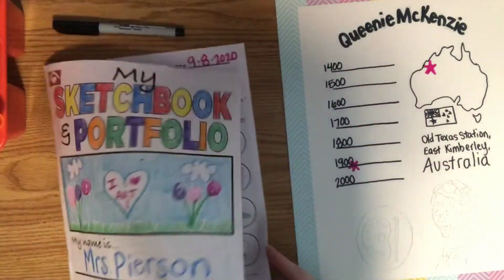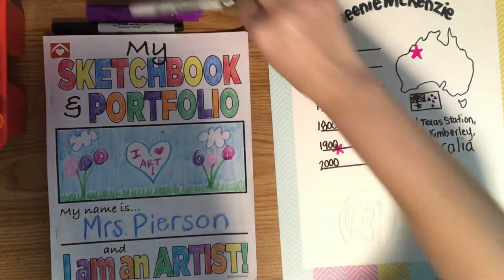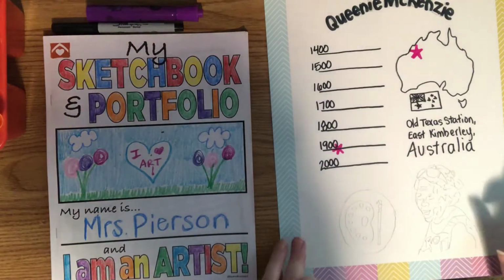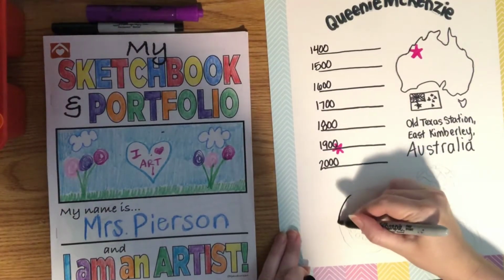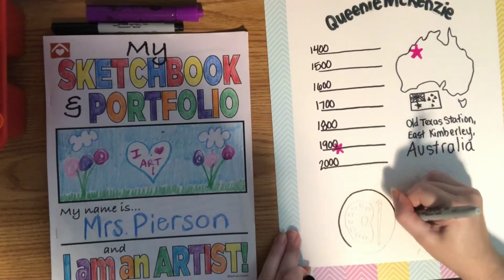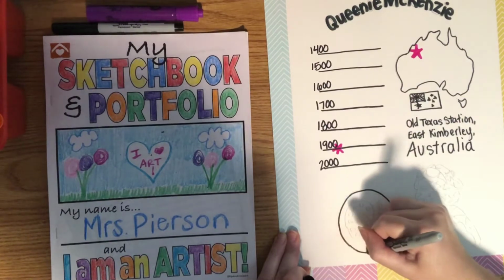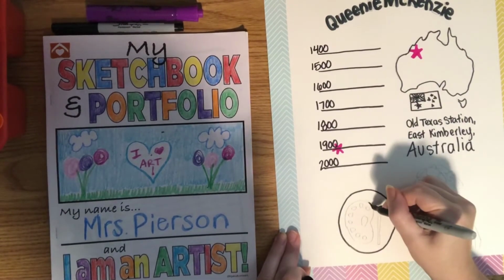Now we're going to learn about what Queenie McKenzie loved to do. What kind of art does she love to make? Well, right here, we have a little picture that looks like one of the pictures in your book. One of the choices. And what is it?